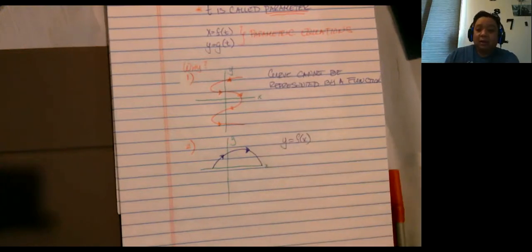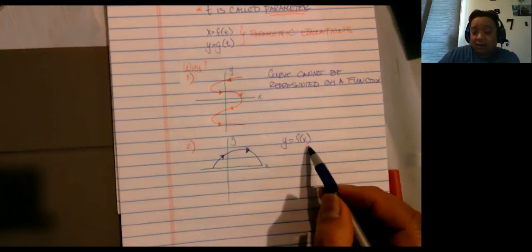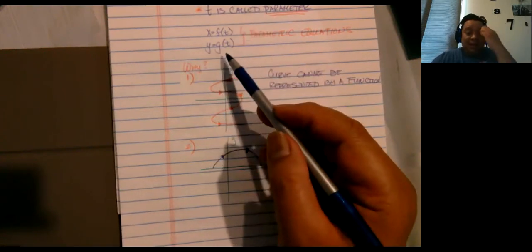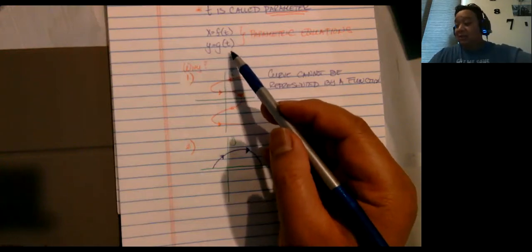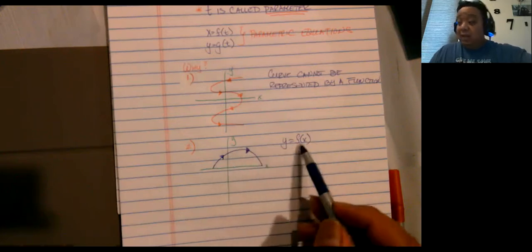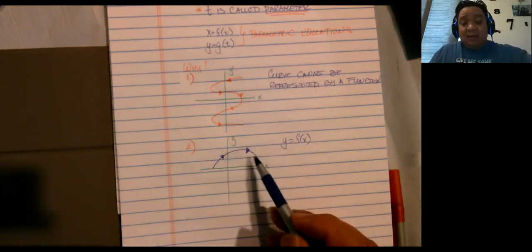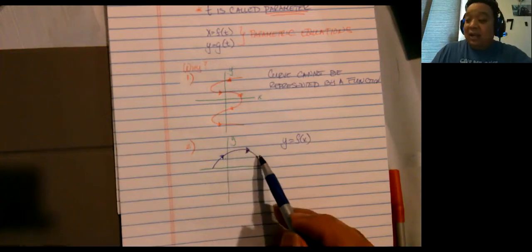But the function notation does not tell you, if t happens to be time, by the way, that's why we tend to use t often, because usually t represents time. So y equals f of x tells you where the object is, if this is the path of an object in motion, but it will not tell you what time it's at that position.